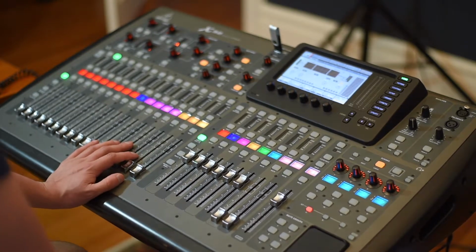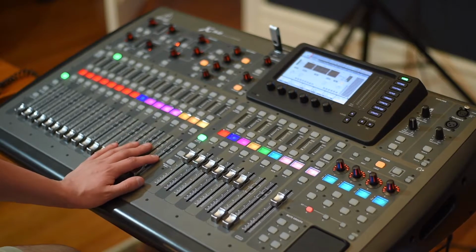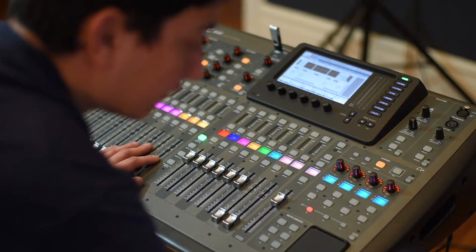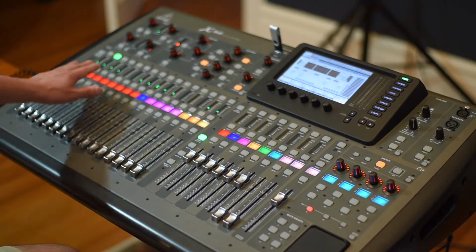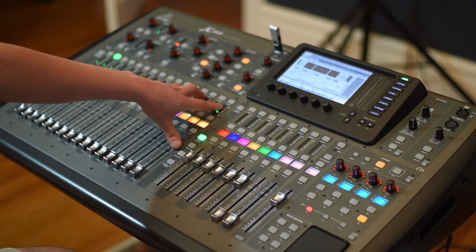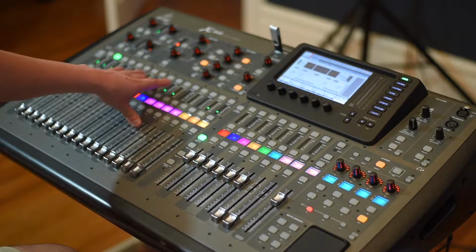Now we are gonna go to the mixer. As I told you, this time we will have a band that will be playing. You can already see in the individual LEDs that we are receiving signal.